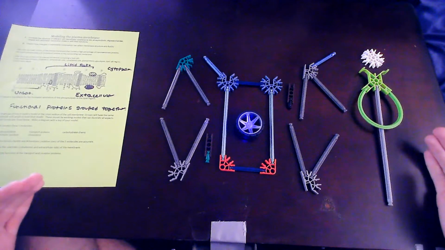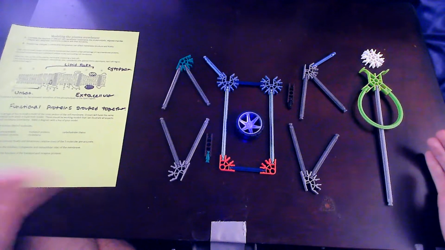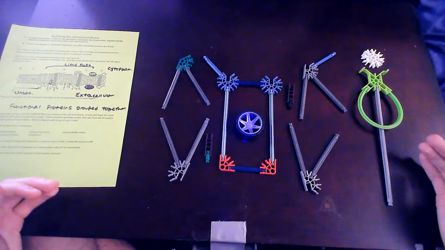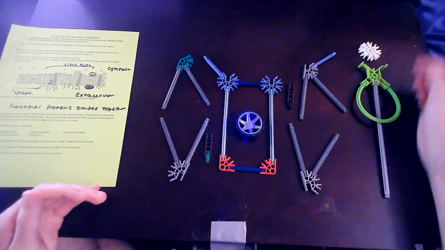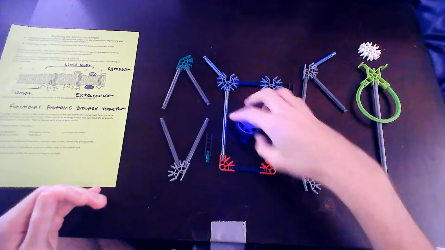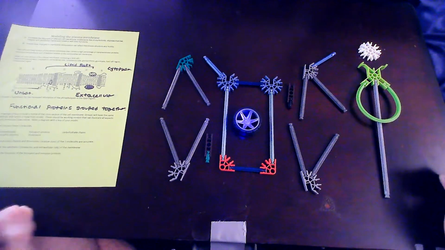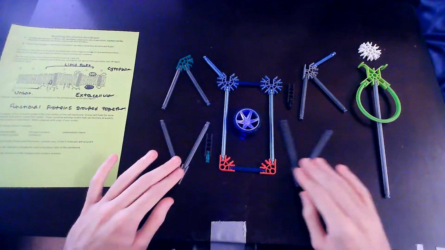Everybody's model is always different. Some are better than others, but each has its own strengths and its own weaknesses. I would say that a strength of this one is how I modeled the receptor and quickly came up with that. I really like the wheel to show transport, but it's not the best. My phospholipids aren't quite fluid.